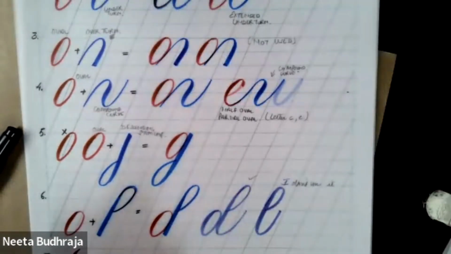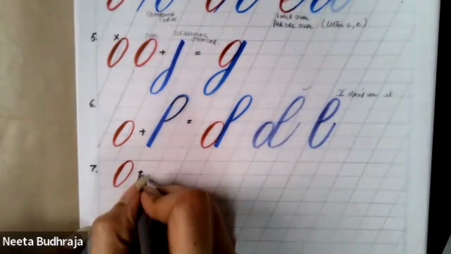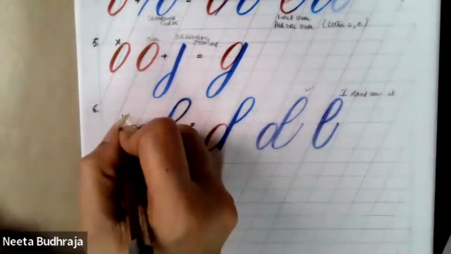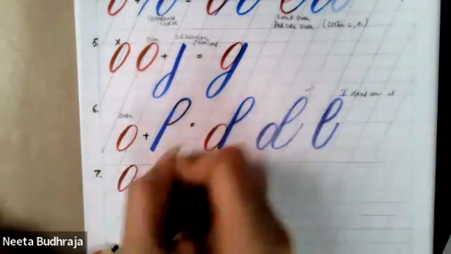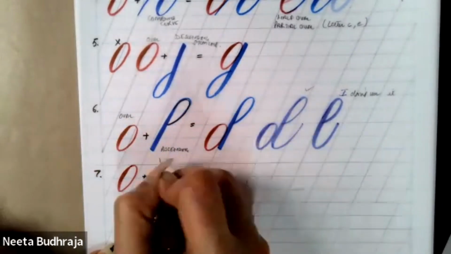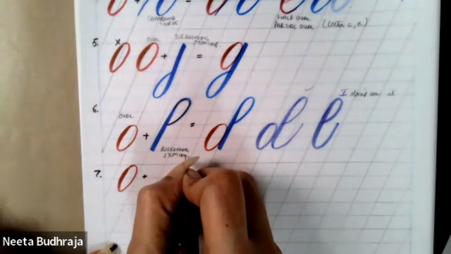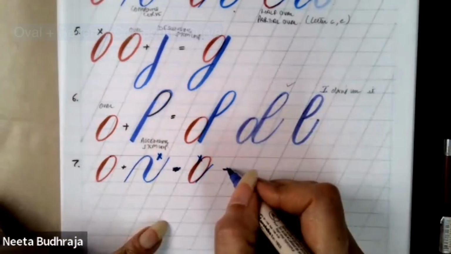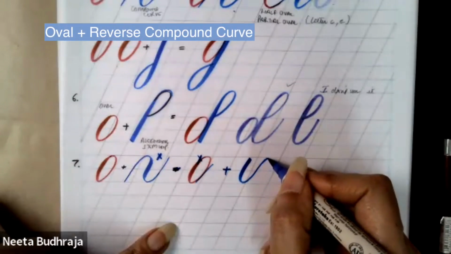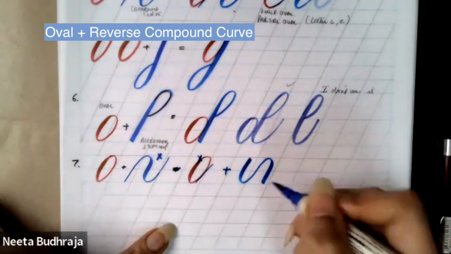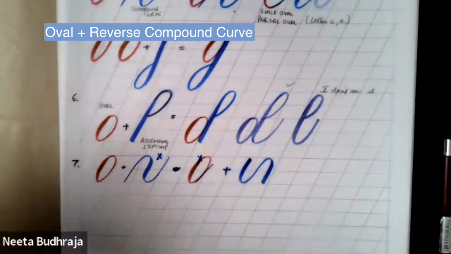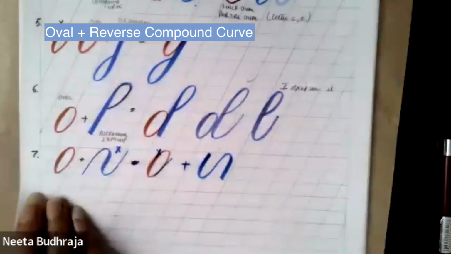Oval, we are going to join. Okay, we have forgotten this. So let's write oval and ascending stem loop. Reverse compound curve. So when we are joining it, let's have a look. What does it form?